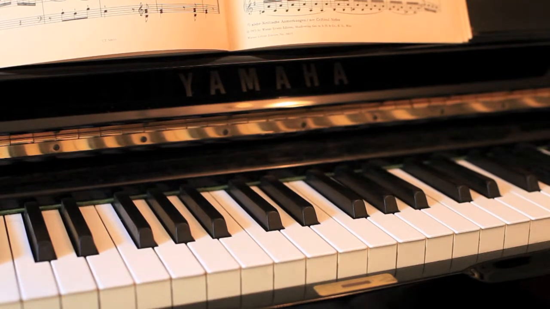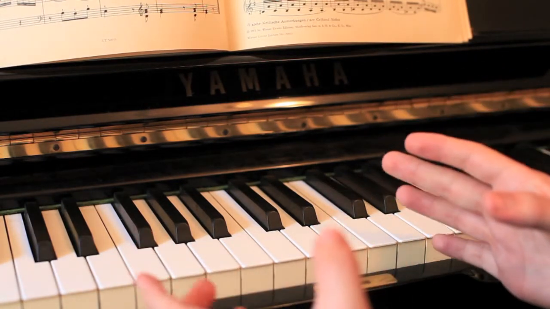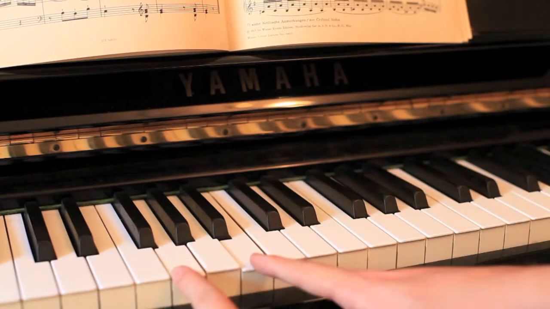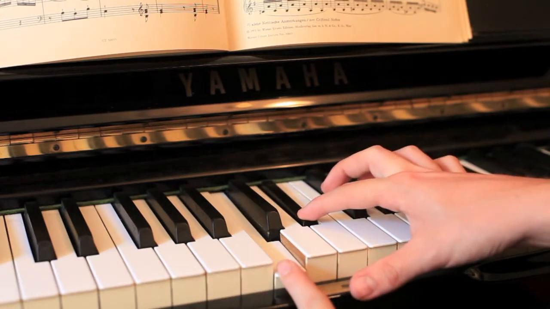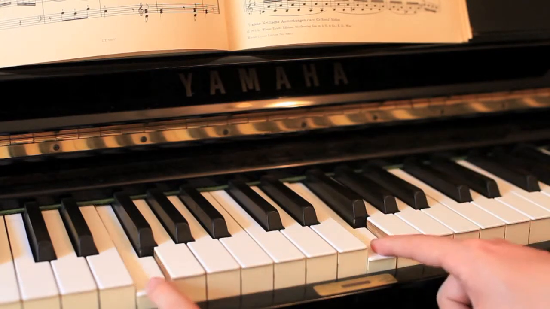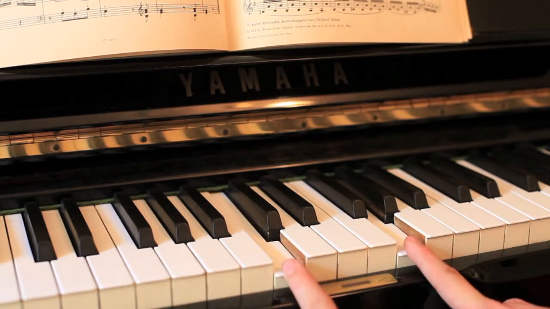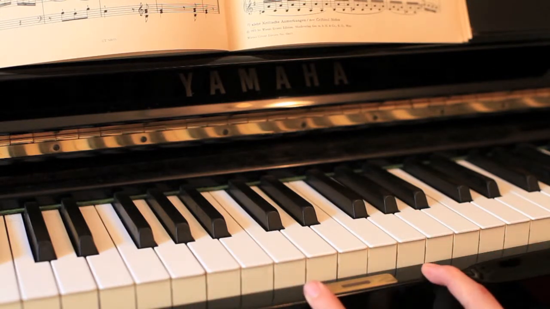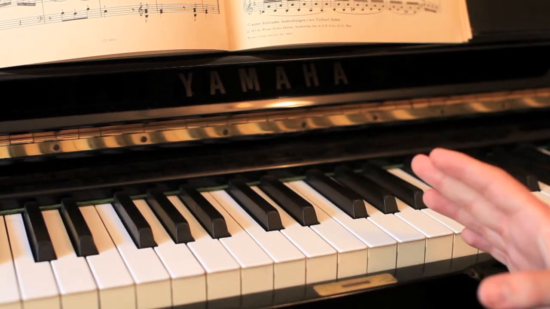Now I'm going to cover some of the intervals between two notes. So the interval is just a distance between two notes. So these two notes have an interval between them. These two have an interval. These two have an interval. These two notes also have an interval. So any two notes will have a distance between them, and that distance is called an interval.